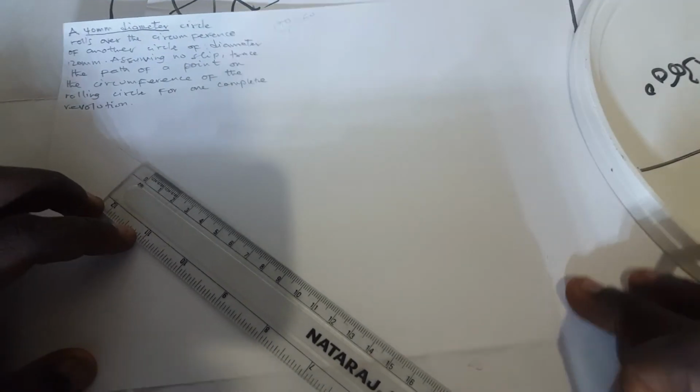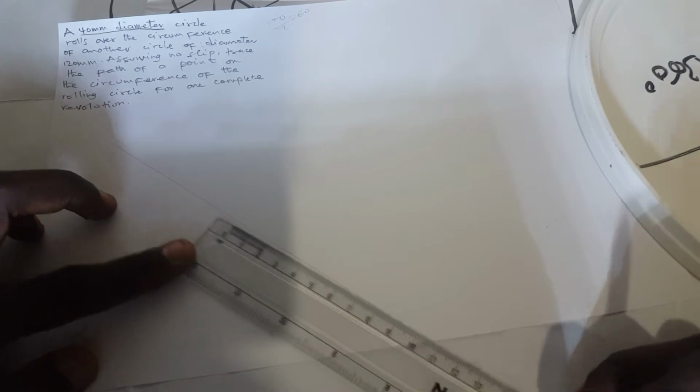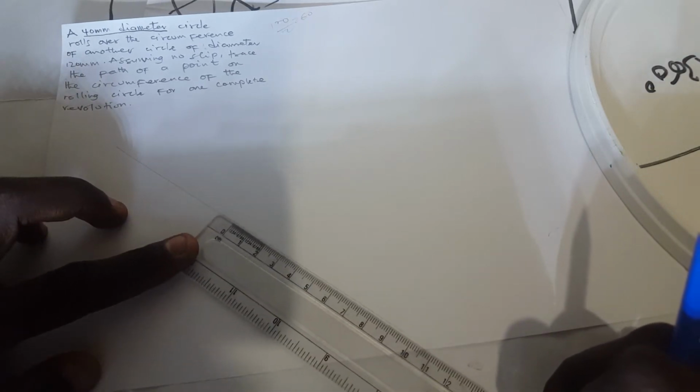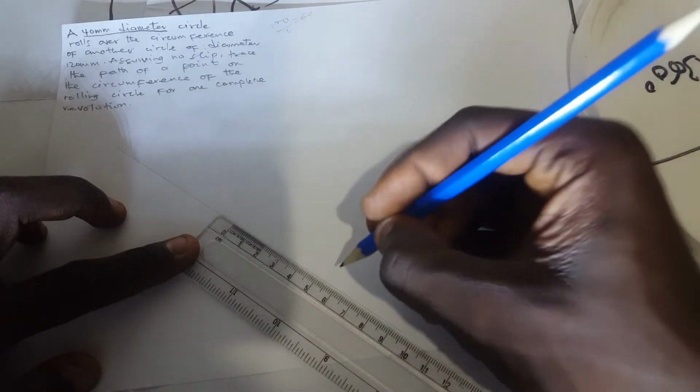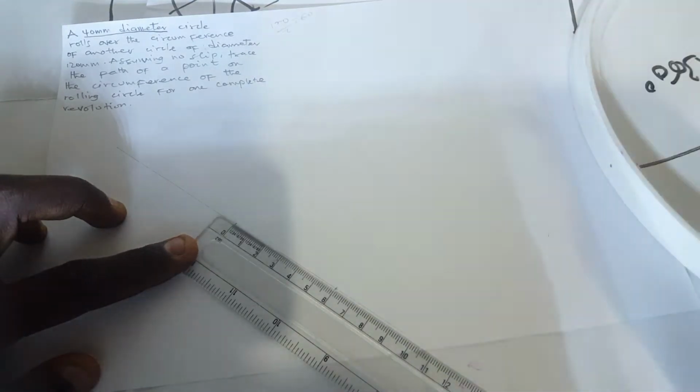So let's find 60 millimeters on this line. I'd like to find my 60 millimeters over here. So we have this and that. Okay, so that's our 60 millimeters.